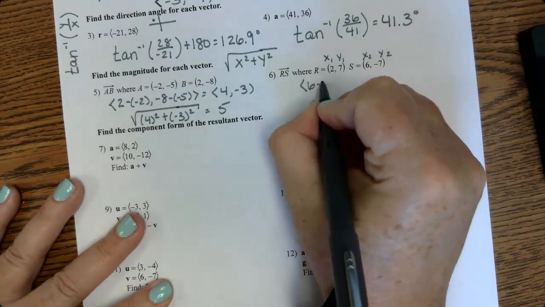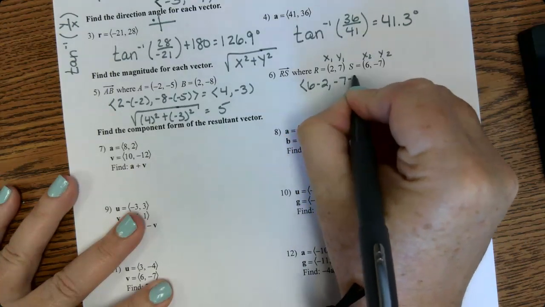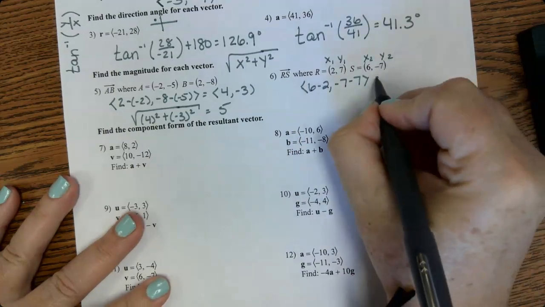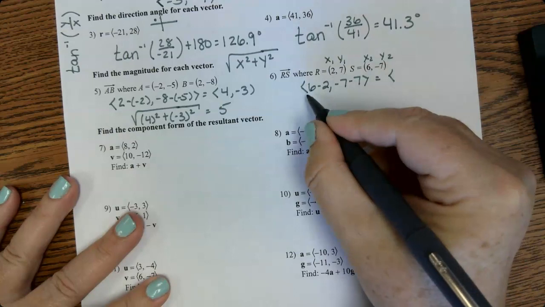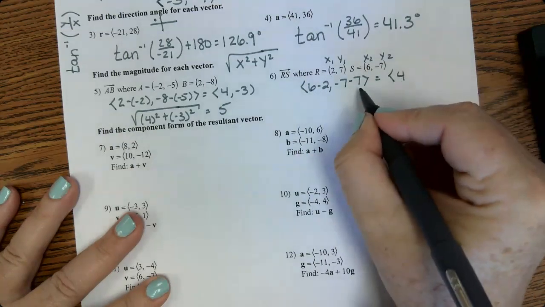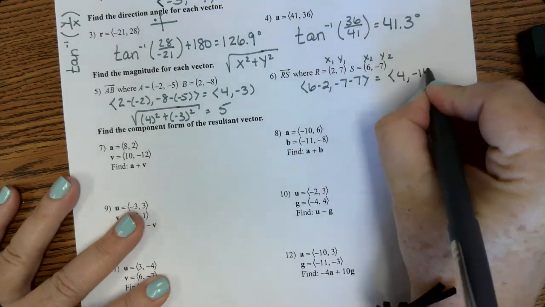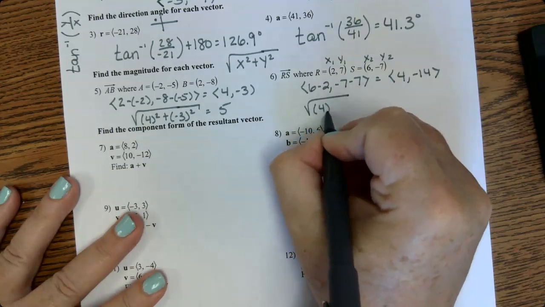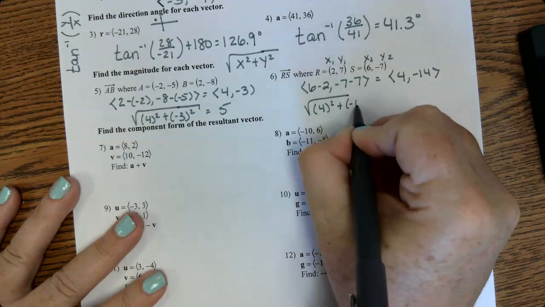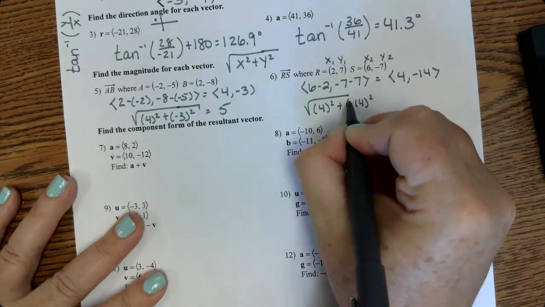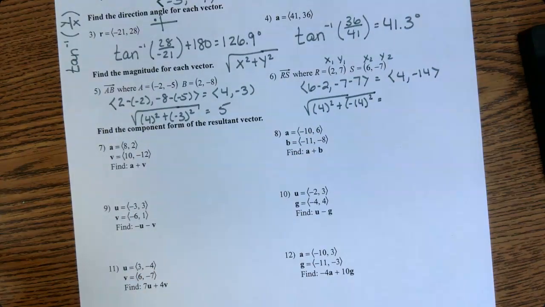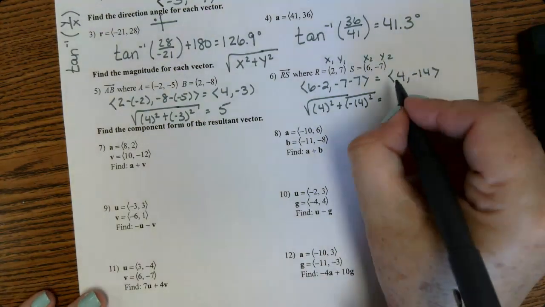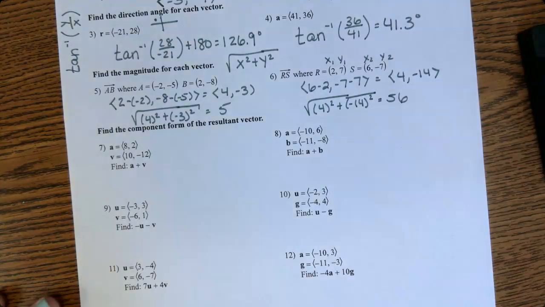So we're going to repeat x1, y1, x2, y2. So 6 minus 2 and -7 minus 7. 4. And please tell me you don't think that's 0, but -14. Okay. 4 squared. And please make sure you put these in parentheses, especially when it comes to that negative. And I get 56. How lovely.